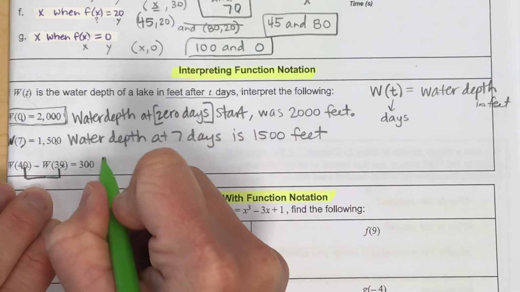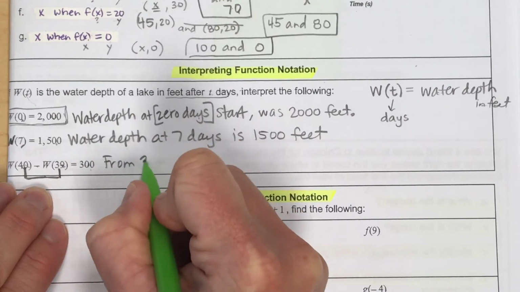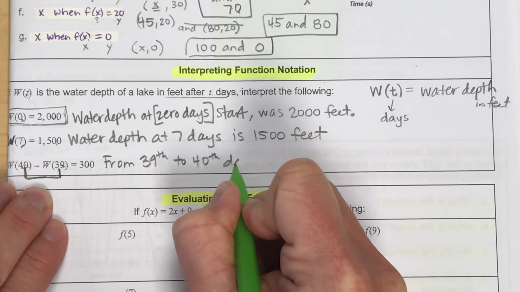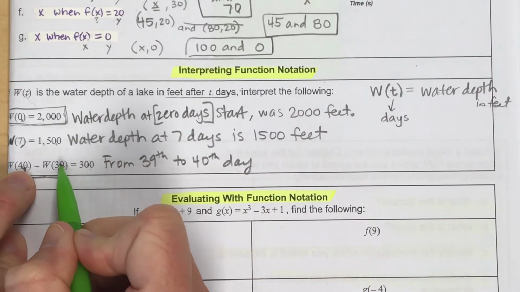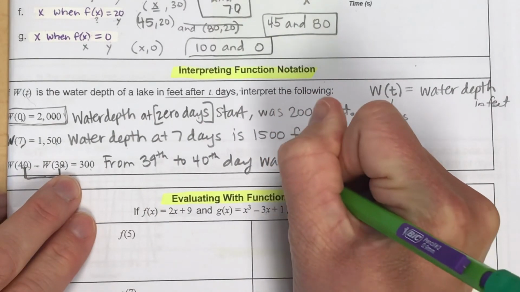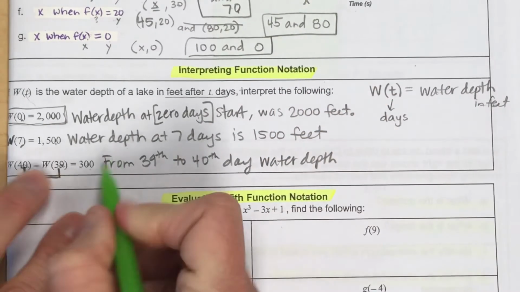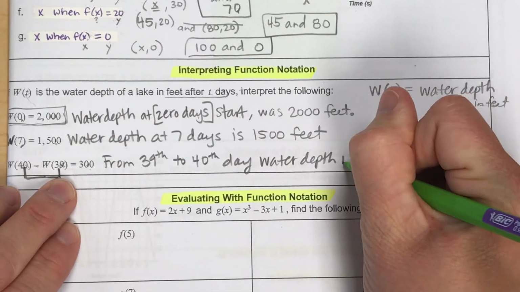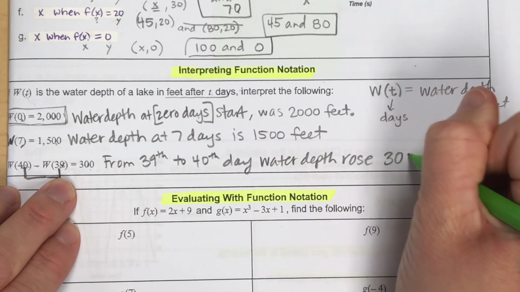So from the 39th to the 40th day, because that's the 2 days that we're tracking, the 39th day to the 40th day, the water depth, so the difference between those days, is a positive 300, meaning it rose 300 feet.